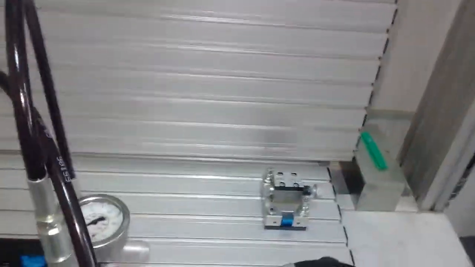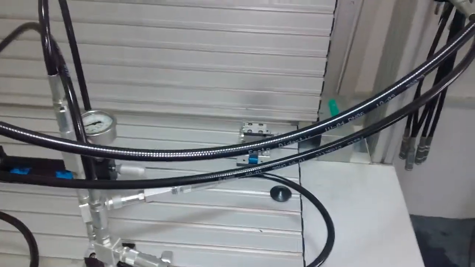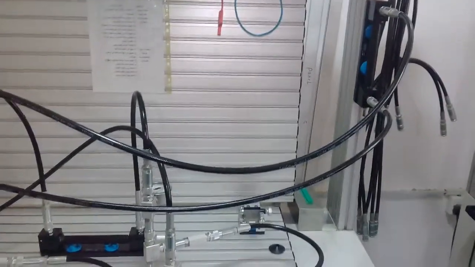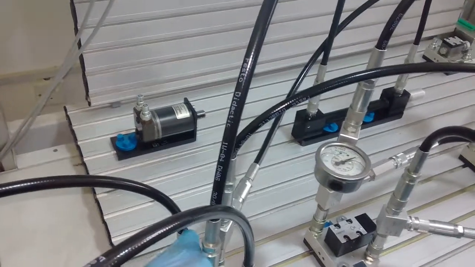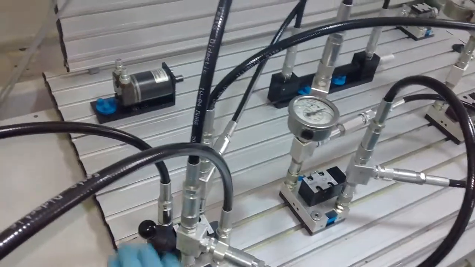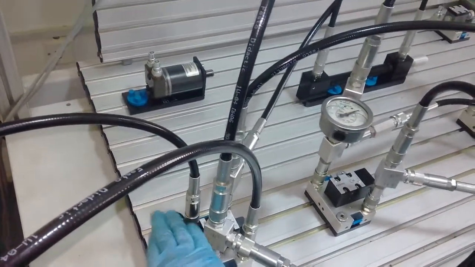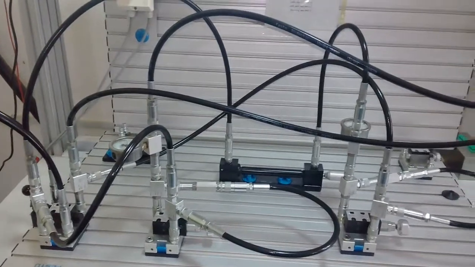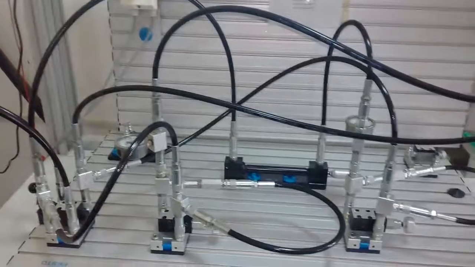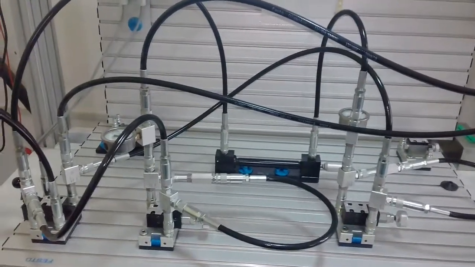If we want to achieve these two operations by one movement from the operator for the directional valve, then retract them by another one movement by the directional valve, we should make some arrangements that are called the sequential operations in the hydraulic systems.